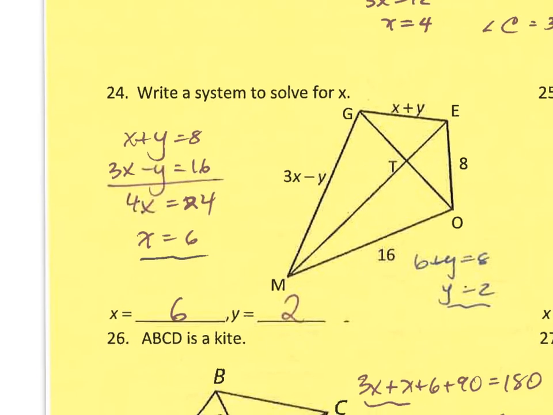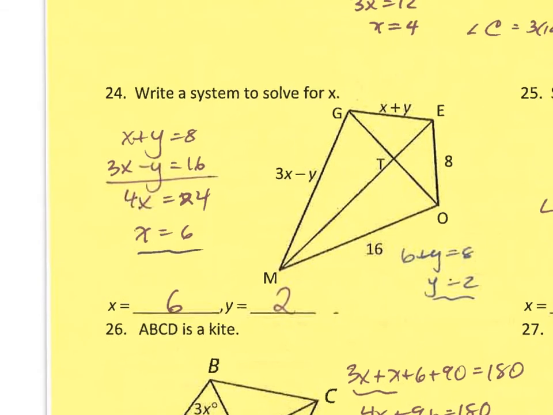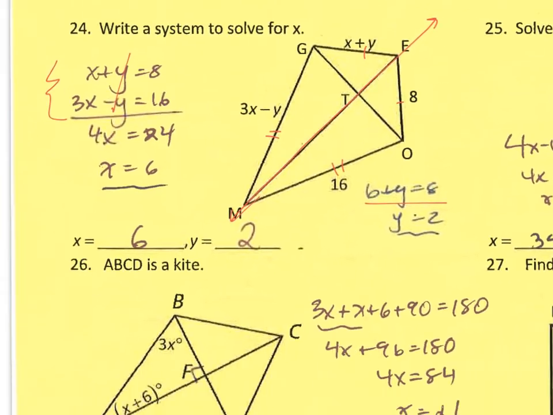All right, backing it up to 24. Kites have a line of symmetry we talk about all the time, so kites just cut right down the middle. Everything on either side of that line is equal. So this angle, this side and this side are equal. This side and this side are equal. So that's the main property of a kite. There you're going to put the system. You already have opposites, so these cancel. You get 4x equals 24, x is 6, and then you plug in 6 into either equation to find out y. So if I say 6 plus y equals 8, I know that y makes 2.